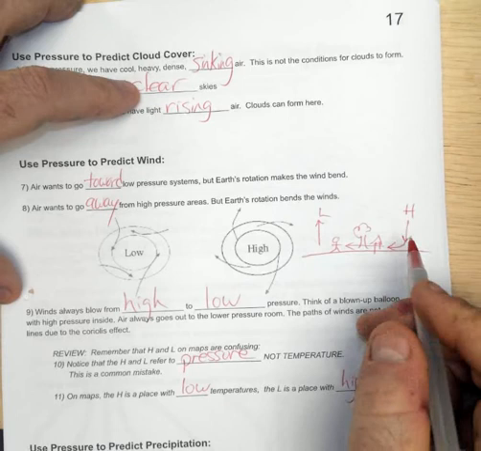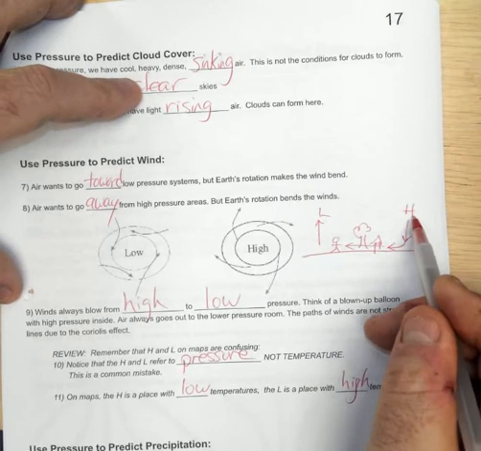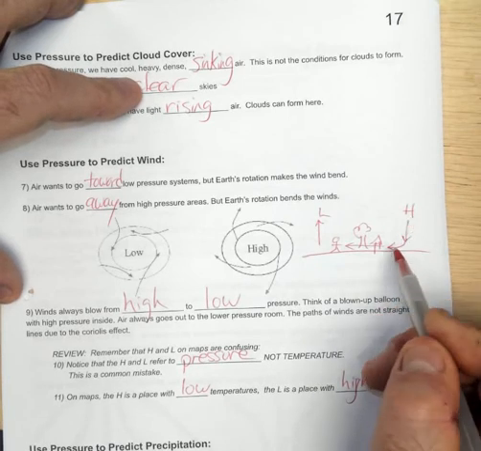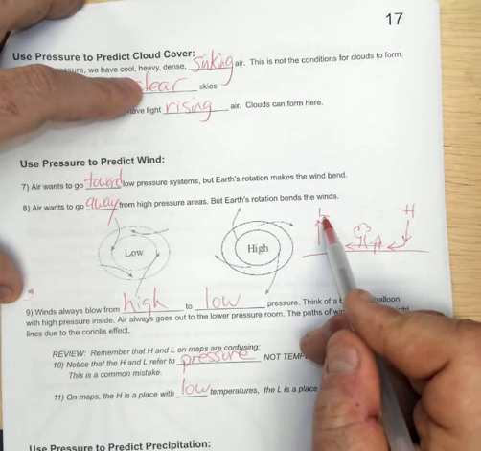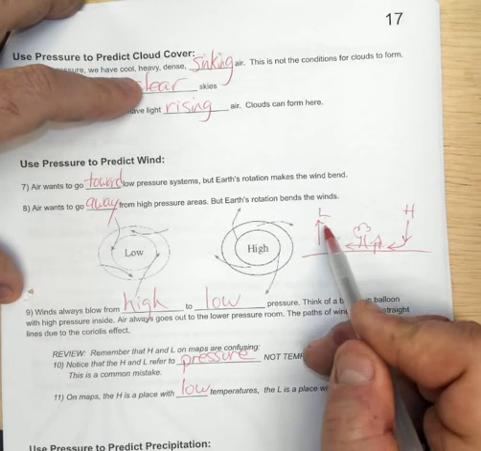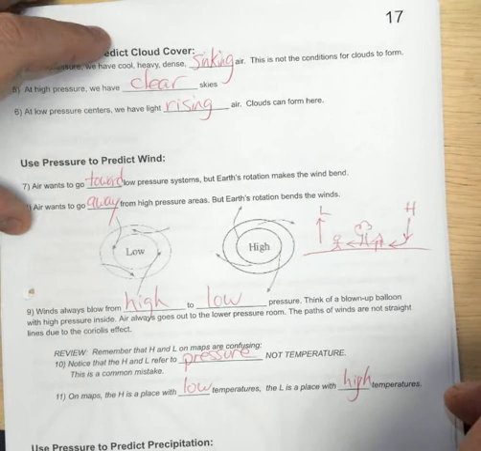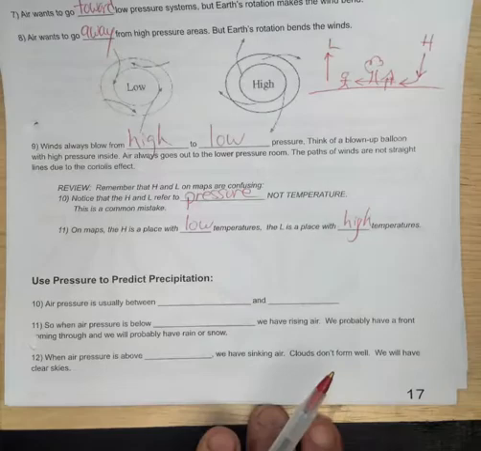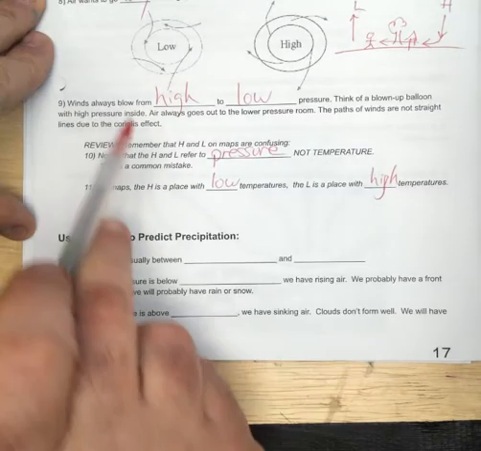Remember in our diagram here, the high pressure is because of cold sinking air. The low pressure L is because of warm or hot air rising. It's confusing, but you've got to get used to that. Okay, so that predicts wind.